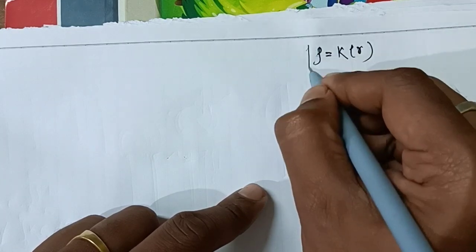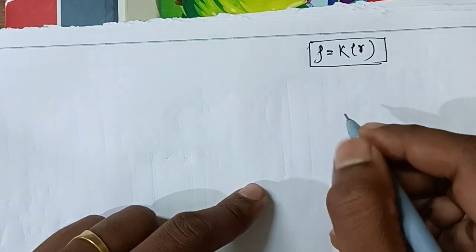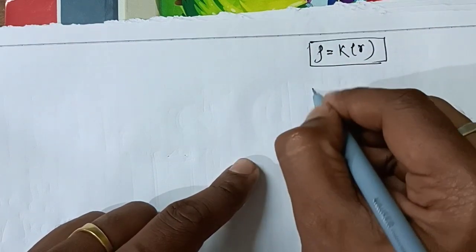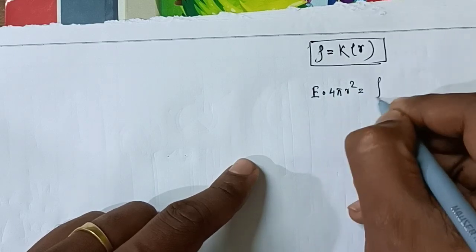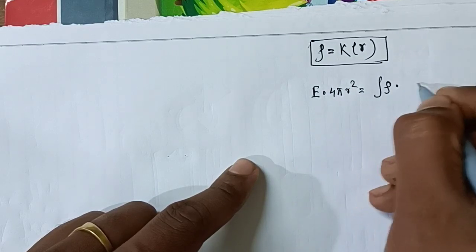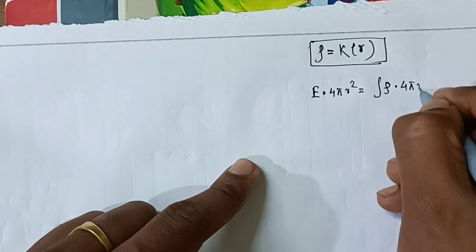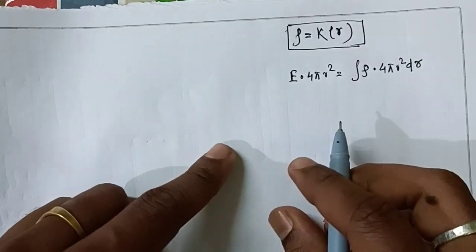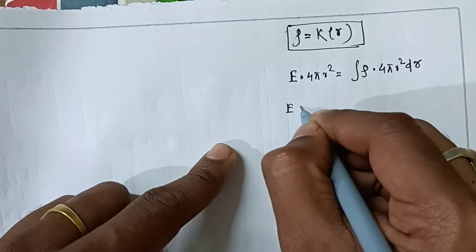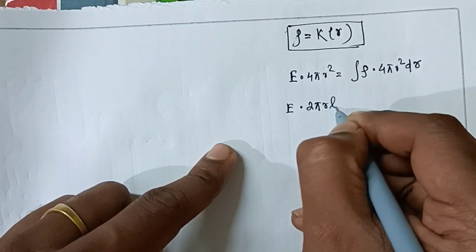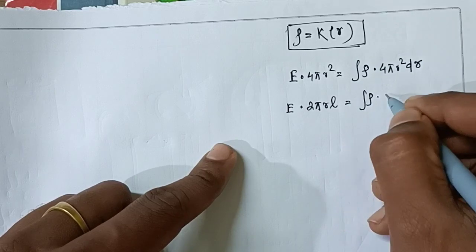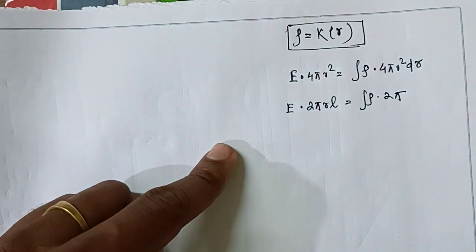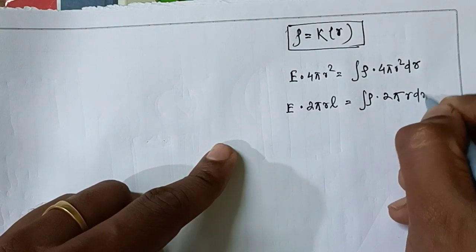If I think about this kind of scenario, if it is a sphere, a student must directly think of E times 4 pi r square and the integration of rho dv. In case of a solid sphere, this is 4 pi r square dr, and in case of a cylinder, we will write the cylindrical area, that is E into 2 pi r l. This is my rho, and this is 2 pi r dr L.